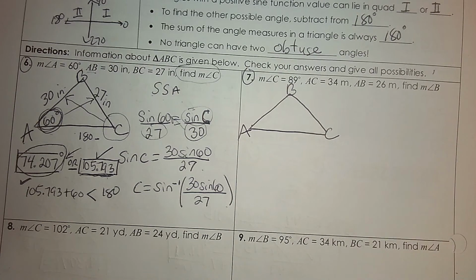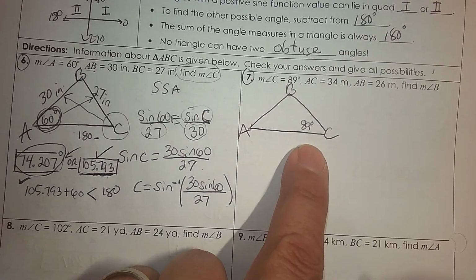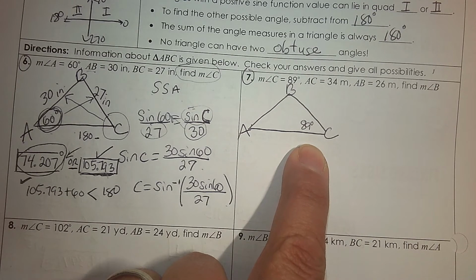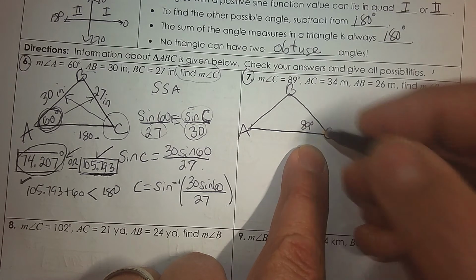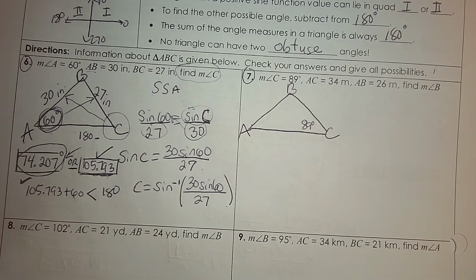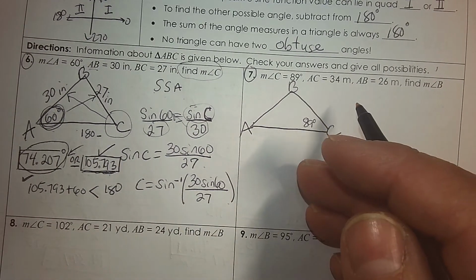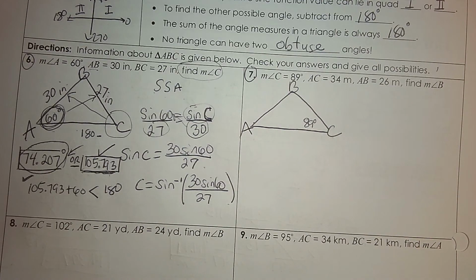In this situation, C is what angle? Is that really 89 at C? No, right? The way I drew it? 89 is almost a 90, right? But I'm not going to stress out about that. I'm just labeling it so I can structure the equation, okay? So I get it that angle C doesn't look like 89. And it's okay. I'm just labeling it so I can structure my equation.